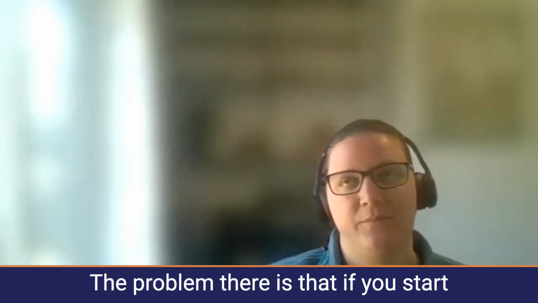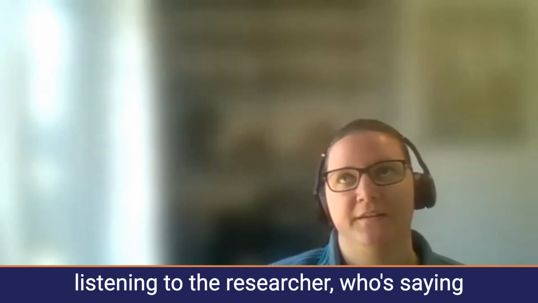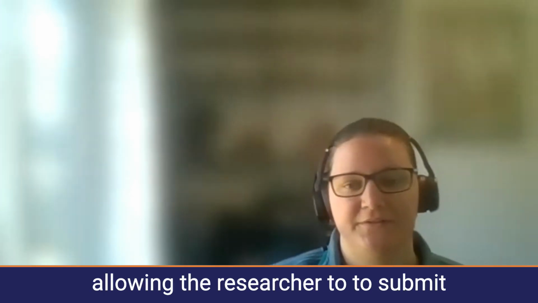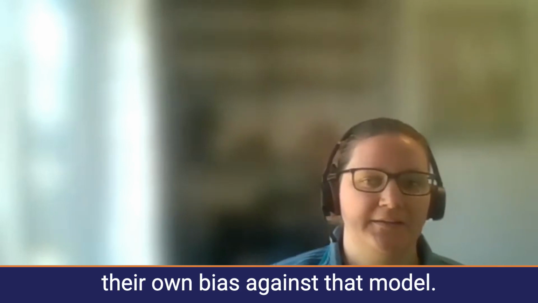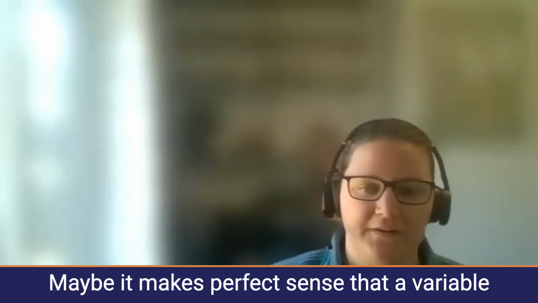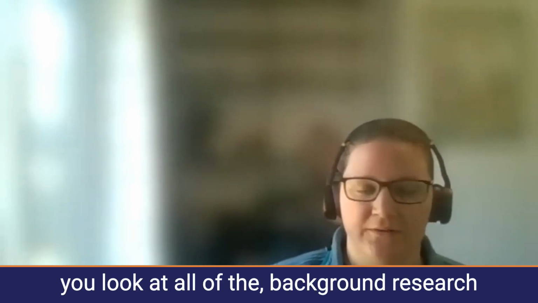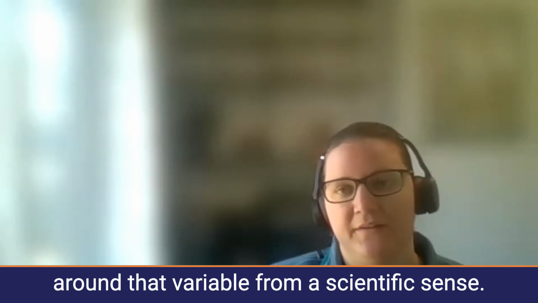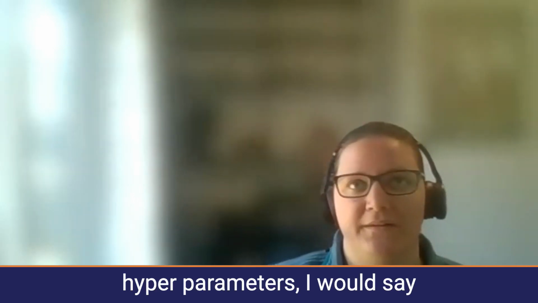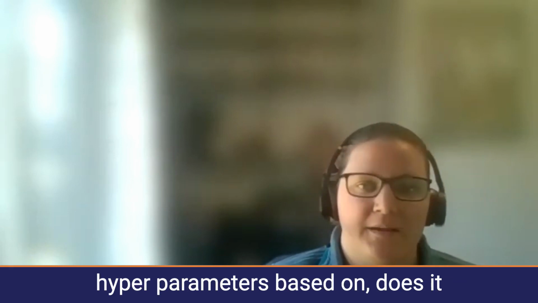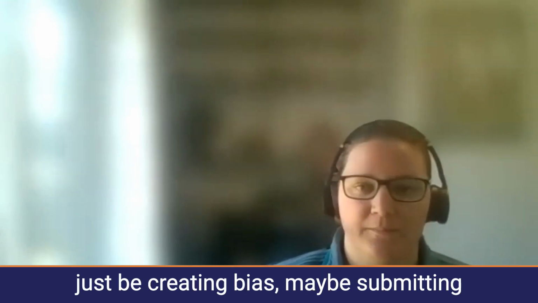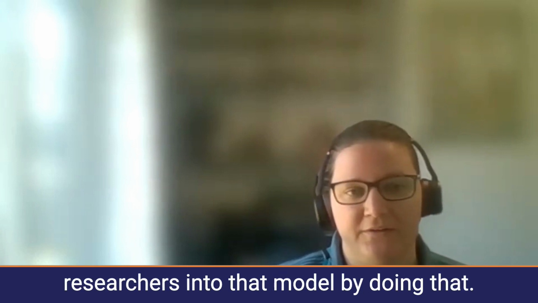It doesn't make sense. The problem there is that if you start listening to the researcher who's saying, no, only consider the variables that make sense in this scenario, then you're allowing the researcher to submit their own bias against that model. And that's something that you just have to be aware of. Maybe it makes perfect sense that a variable should or should not be considered when you look at all of the background research around that variable from a scientific sense, but the model is only going to look at the data. So when you are tweaking the hyperparameters, I would say that looking at understandability and picking hyperparameters based on whether it makes sense in the model, you might just be submitting your own bias or the bias of other researchers into that model by doing that.